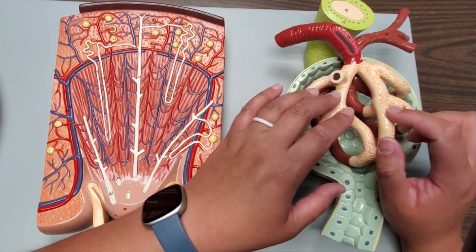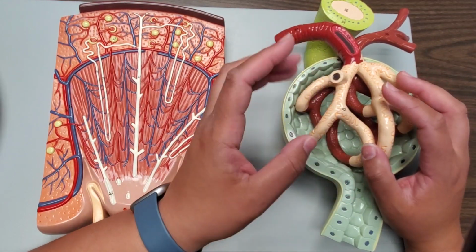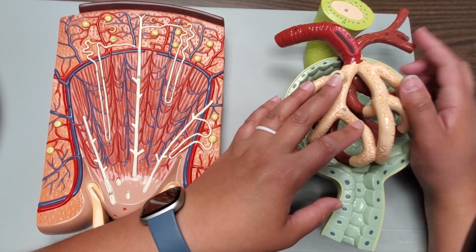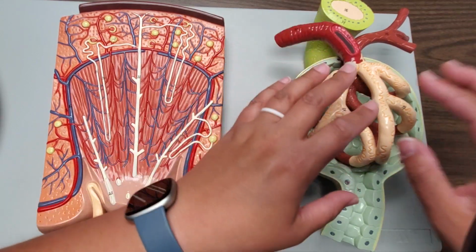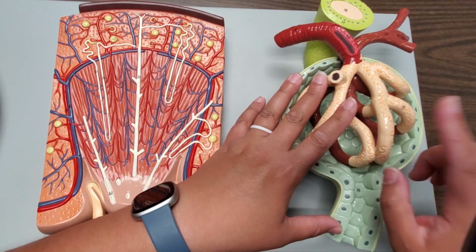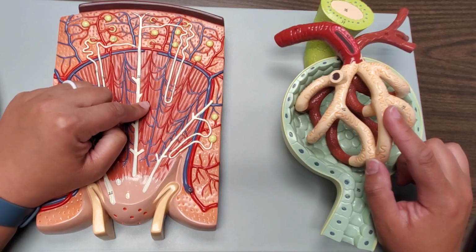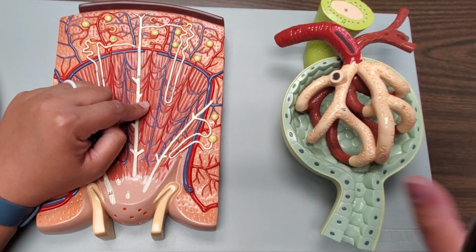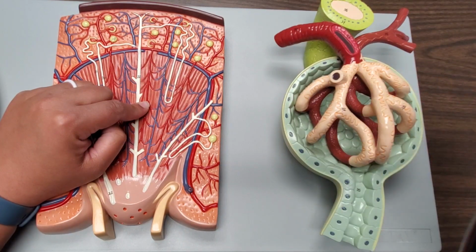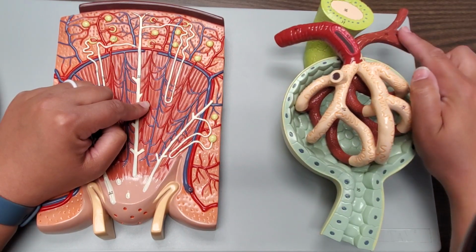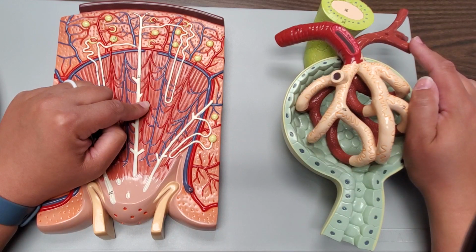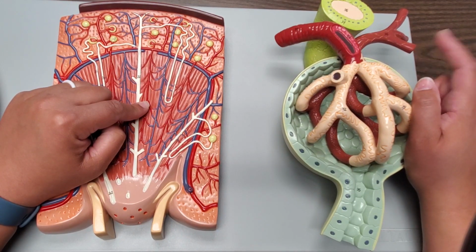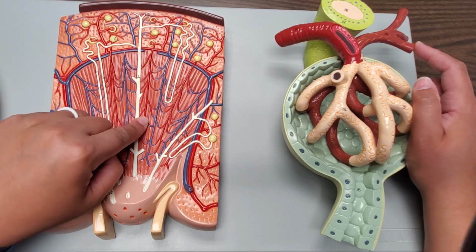And I want to remind you that whenever we go to a capillary, we usually are fed with an arteriole and then drained with a venule. But the thing is, because we have two sets of capillaries, we have the glomerulus and the peritubular capillaries. The afferent arteriole is supplying blood to the glomerulus, which is filtering that blood, and the blood that's leaving is leaving via another arteriole, this time the efferent arteriole. Remember, efferent means exiting. So that efferent arteriole is then going to feed into the peritubular capillaries.